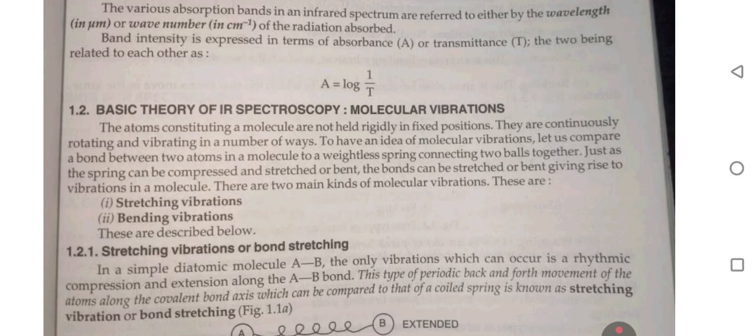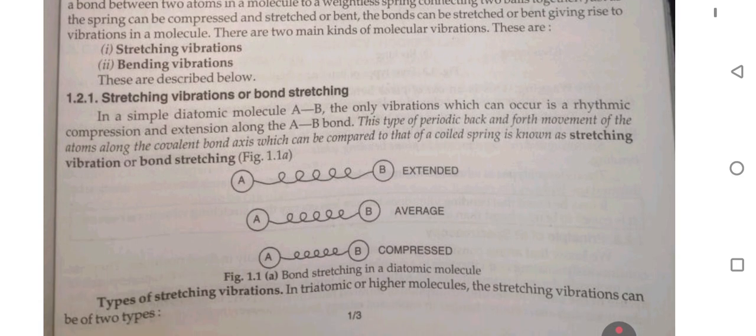There are two main kinds of molecular vibration. These are stretching vibration and bending vibration. Stretching vibration or bond stretching. In a simple diatomic molecule AB, the only vibration which can occur is a rhythmic compression and extension along the AB bond. This type of periodic back and forth movement of atoms along the covalent bond axis, which can be compared to that of a coiled spring, is known as stretching vibration or bond stretching.